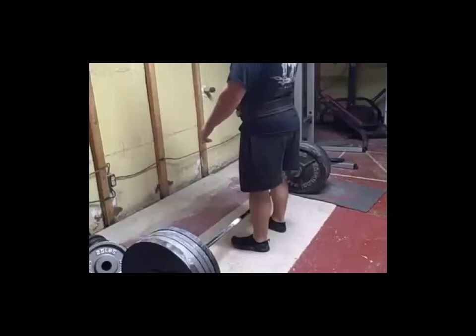So this was the heaviest one of the day. This is 500 pounds, so we'll see if this holds true no matter how heavy the weight is, if one rep is still enough just to keep you in that aerobic environment.